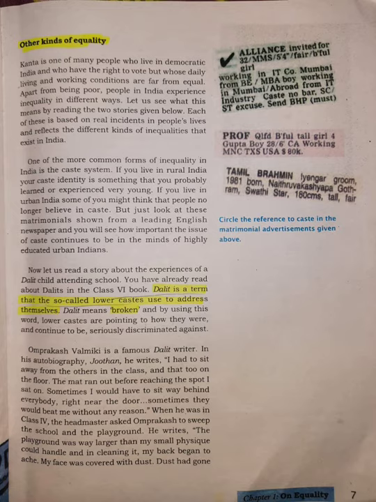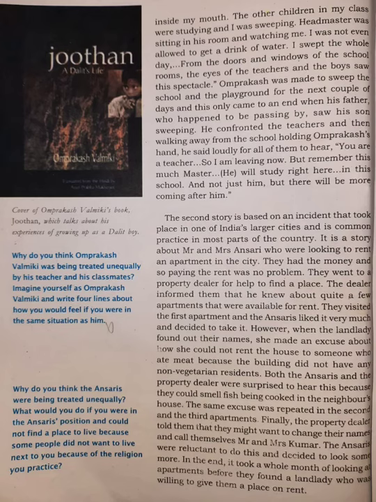When he was in Class 4, the headmaster asked Om Prakash to sweep the school and the playground. He writes, "The playground was very large, larger than my small physique could handle, and in cleaning it, my back began to ache. My face was covered with dust. Dust had gone inside my mouth. The other children in my class were studying and I was sweeping. The headmaster was sitting in his room and watching me.